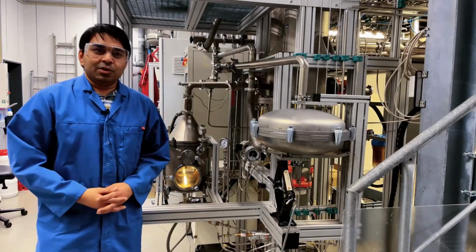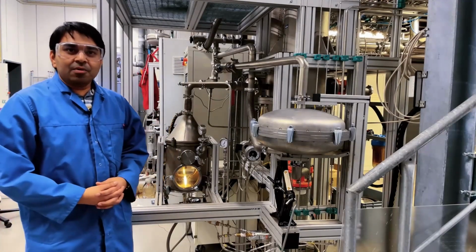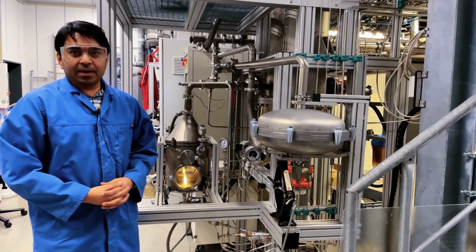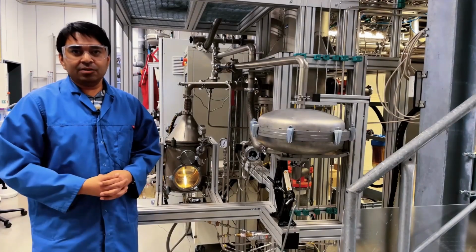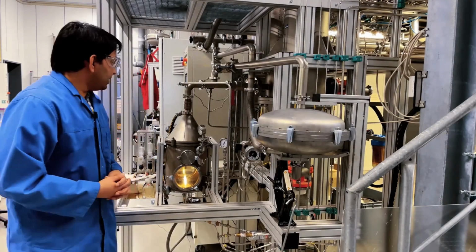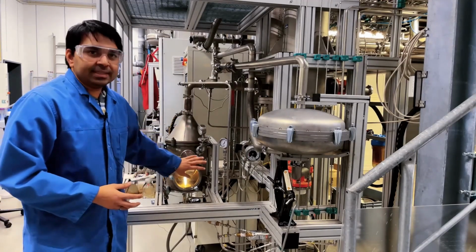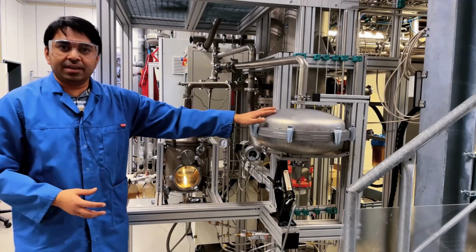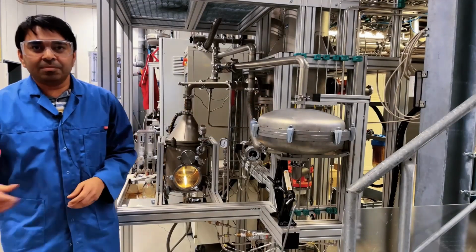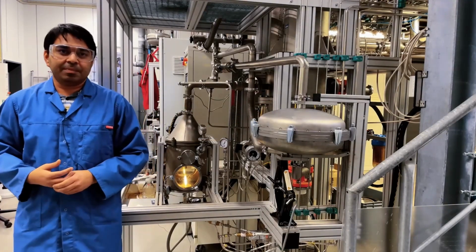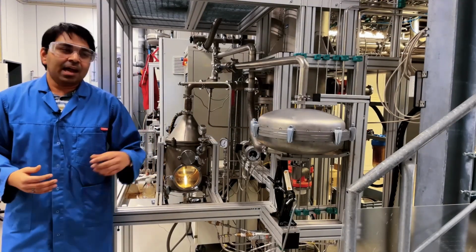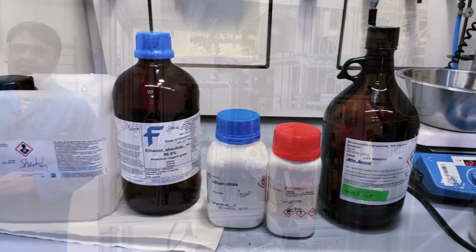Hello. So this is the spray flame reactor where we synthesize our nanoparticles from LLGO to LATP. As you can see, this is a closed system, and here we synthesize our material, and here we collect the particles. Now from this side, I want to show how we prepare our precursors as well as how we synthesize here.